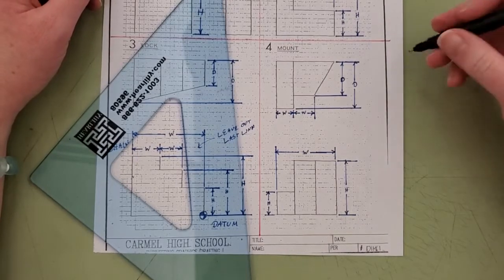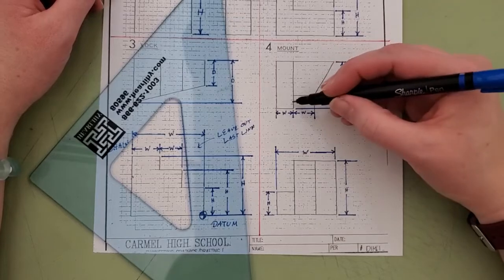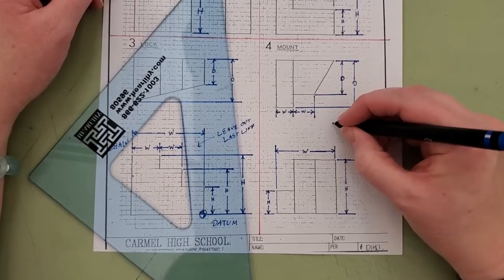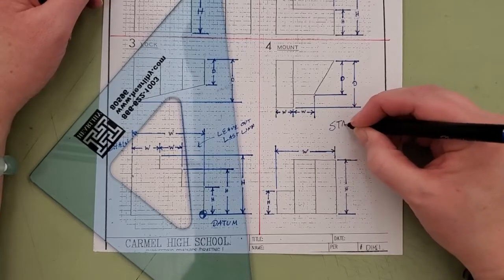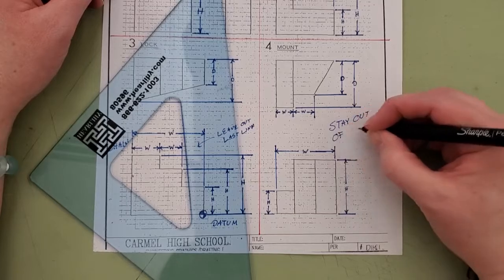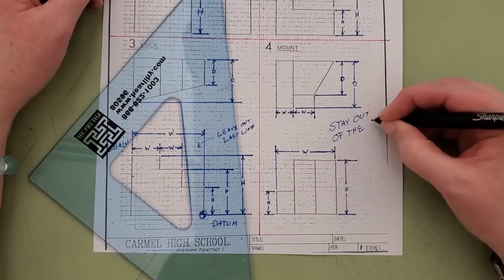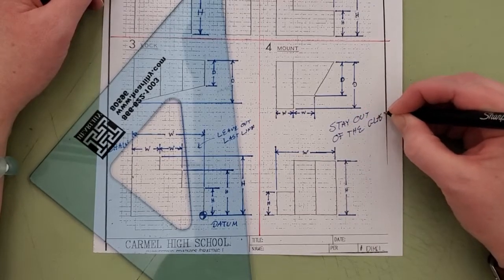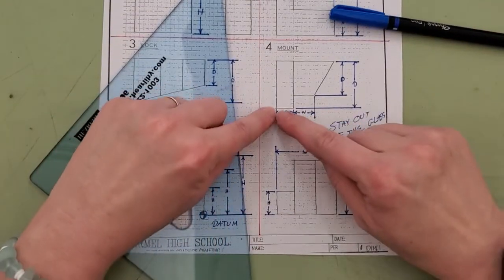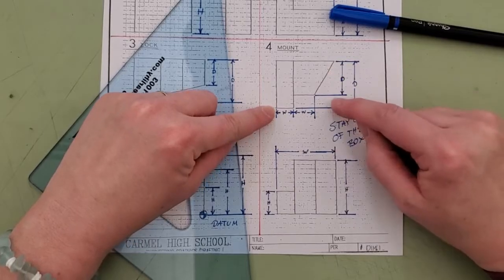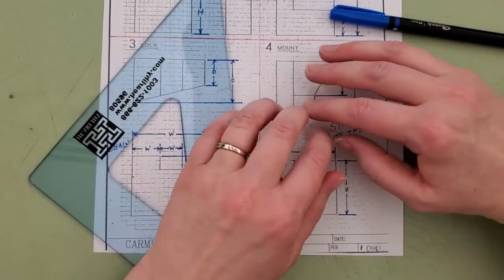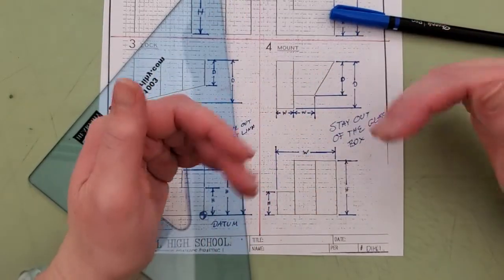The last thing I want to point out with this is that it would have been easy for me to put my width from here to here, just like in this space, but you have to stay out of the glass box. Don't draw inside of the glass box that you would draw your actual shape inside. That's why we have extension lines. We extend it away, but in a way that makes sense.